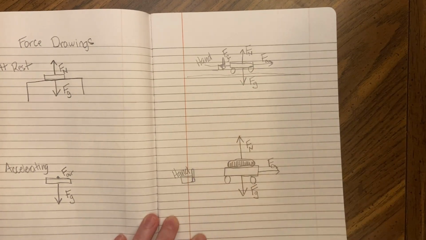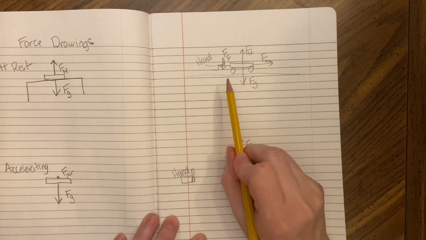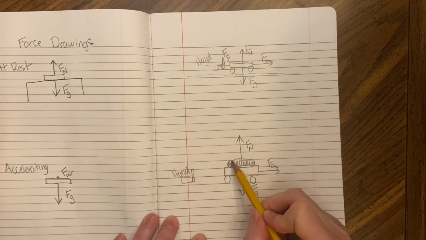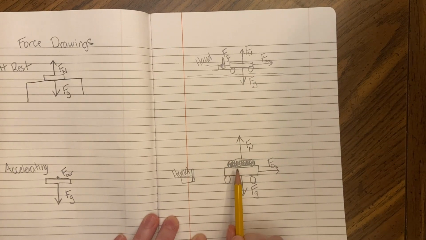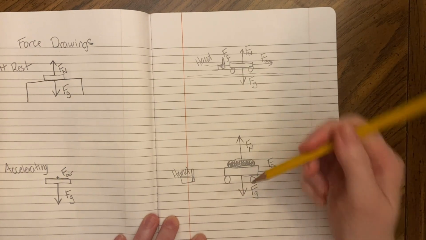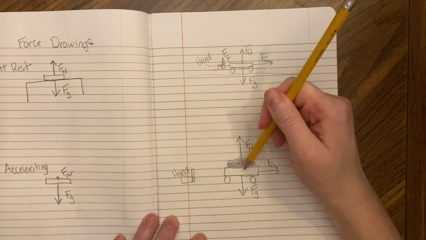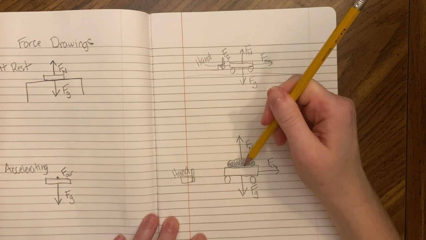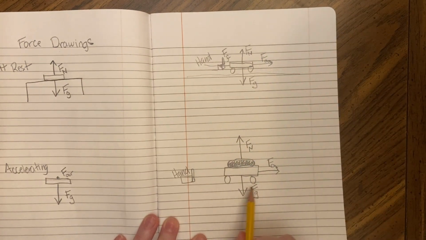But what about this last one? Remember Newton's second law, if we push it with the same force, but it has more mass, it's going to have less acceleration. Where do you think that less acceleration comes from? Well, the force of gravity is able to pull it hard towards the ground, and that creates more friction.